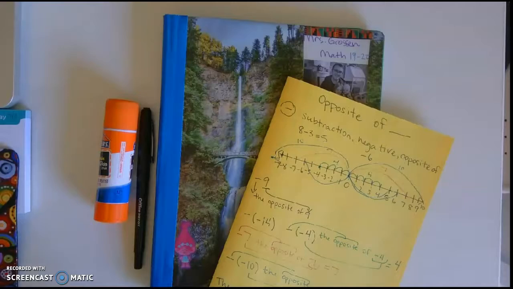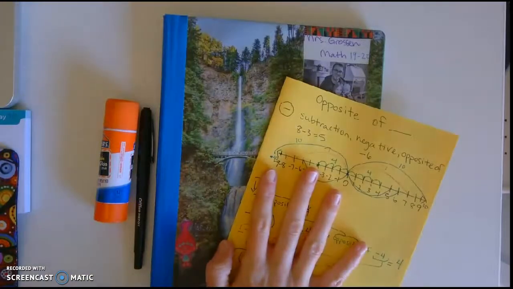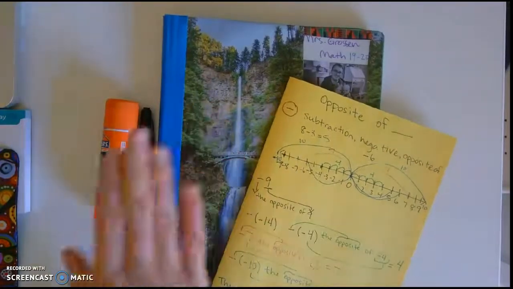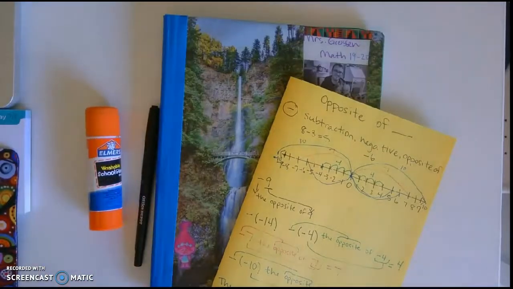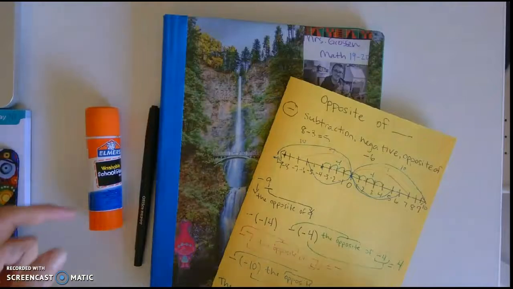Hopefully you were able to pick up your INBs yesterday, and if you weren't, you're just going to need to find some paper to take notes on. But if you did grab your INBs, you're going to need to have these 4 things out and ready to go. You need to have your notes that you took last week, your INB, a pencil or pen, your choice, and some glue. And if you don't have glue, tape works also. If you don't have that, then you're going to have to problem solve on your own, okay?